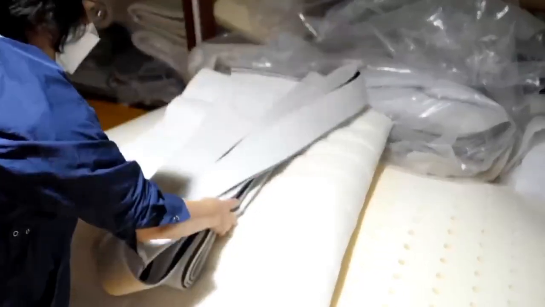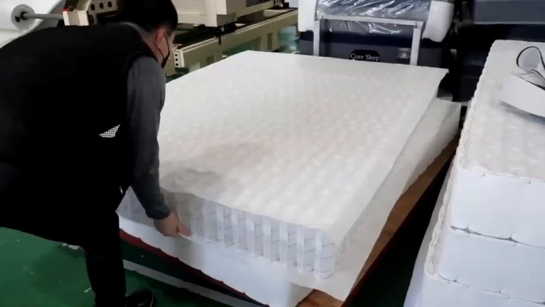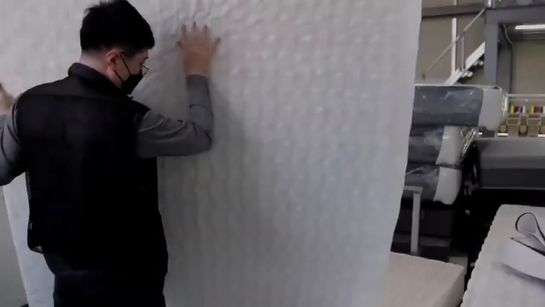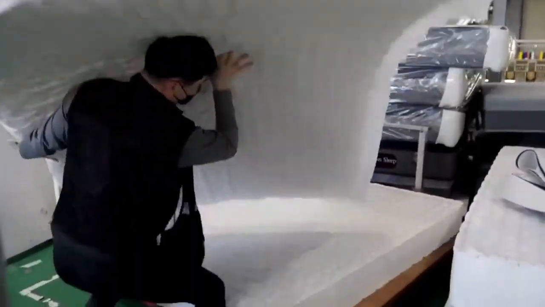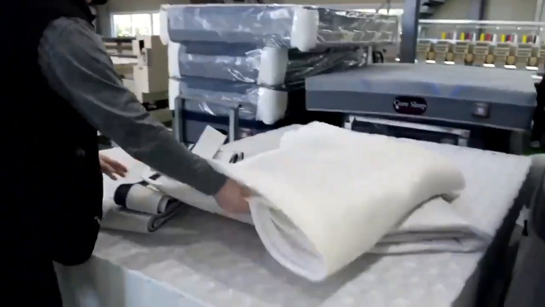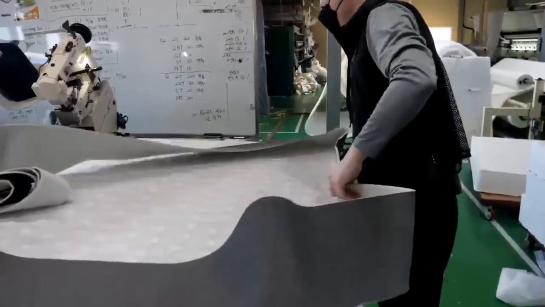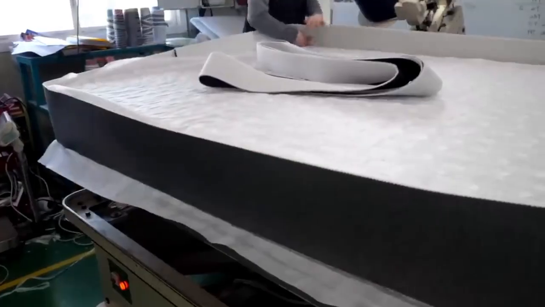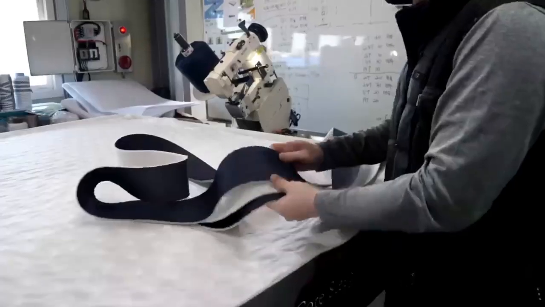The human-machine harmony. While the machines handle the heavy lifting, notice the hand finishing on the corners. These artisans check every stitch and every tape edge seam. It is this hybrid of robotic precision and human intuition that ensures that the soft cake mattress doesn't just look good, but provides the structural support needed for a healthy spine.